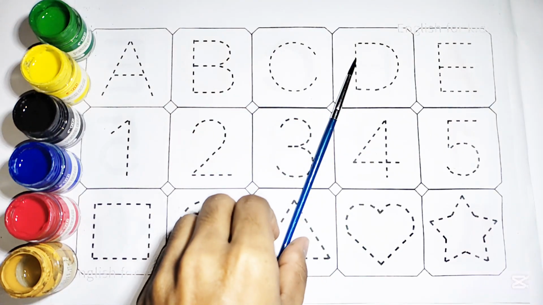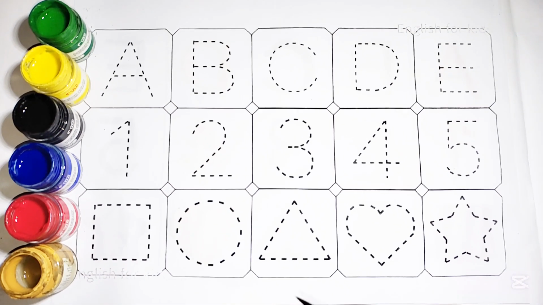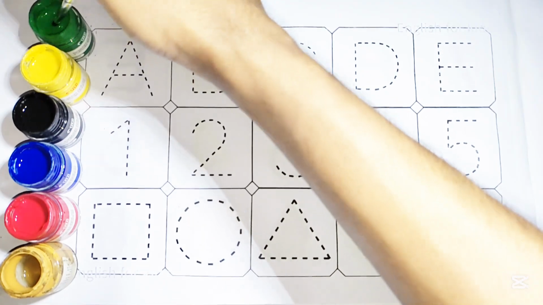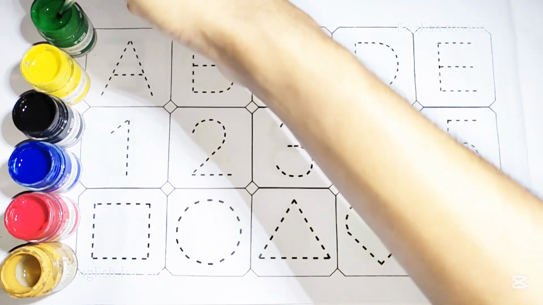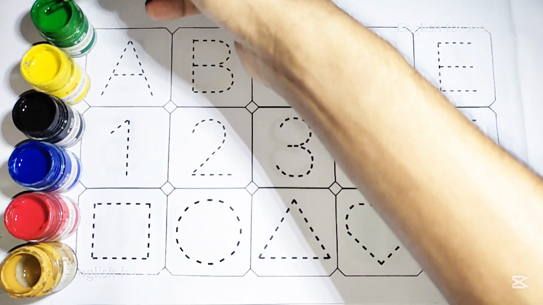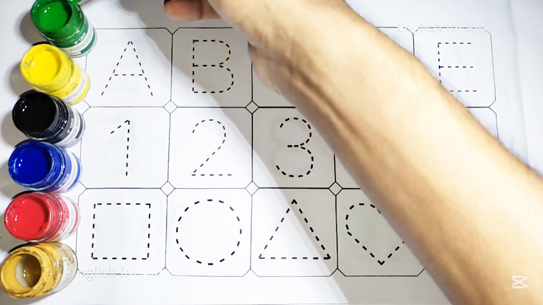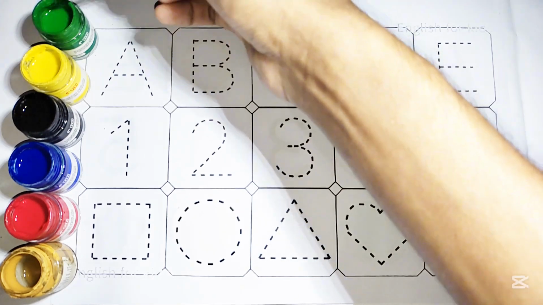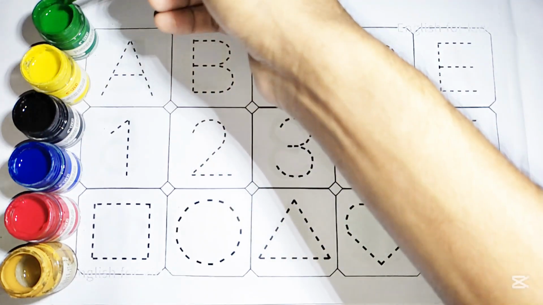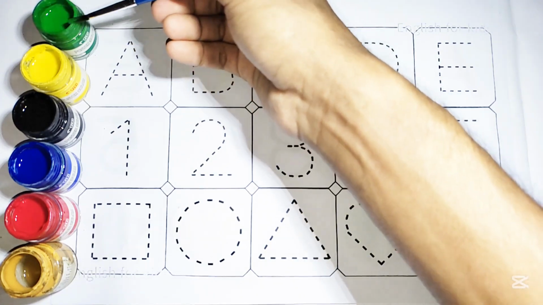Now we draw and color numbers, alphabets and shapes. First we use green color and now we draw capital letter alphabets. Kids, now we use green color. Now we use green color and draw capital letter alphabets.